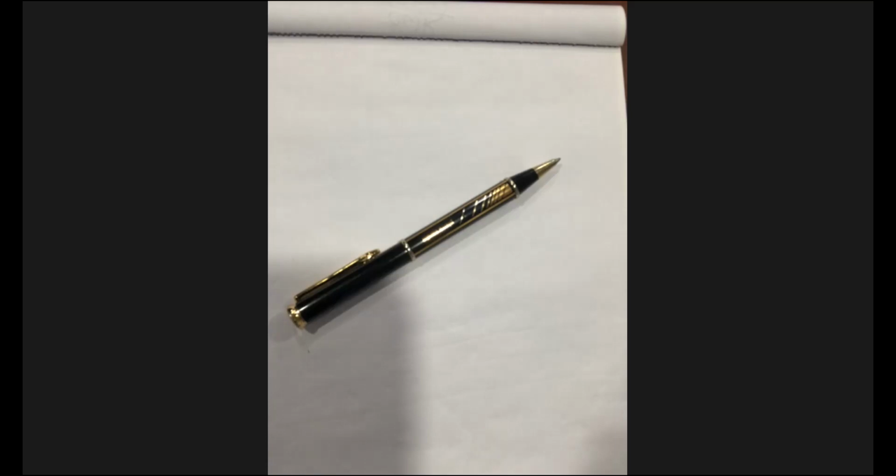What function will it perform? Whether it's required to interface or whether it's not required. Interface means connections, connected.